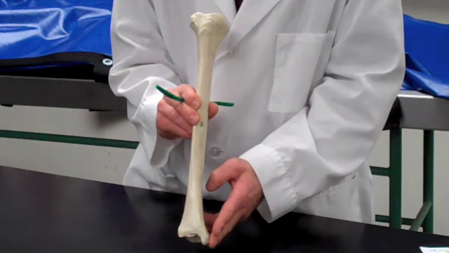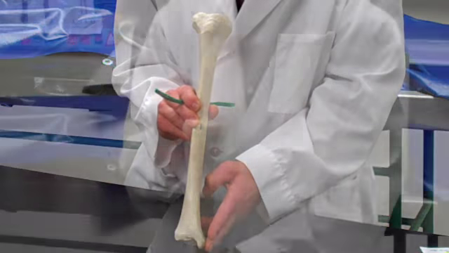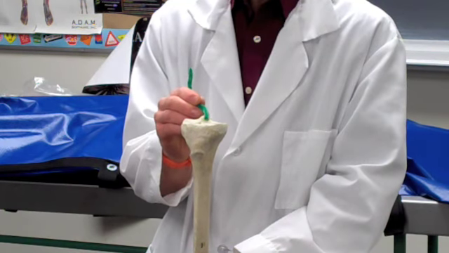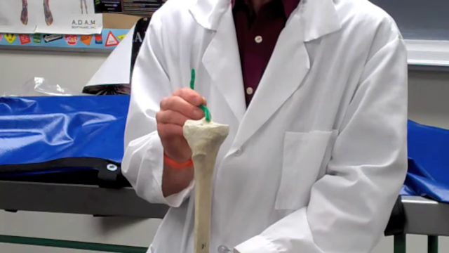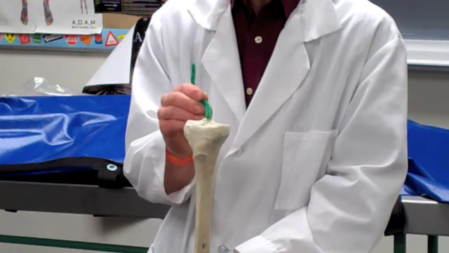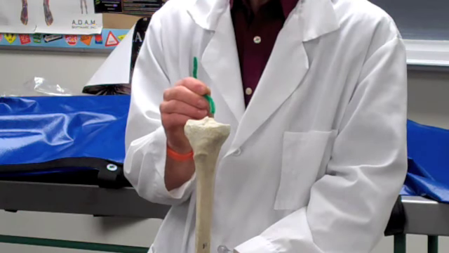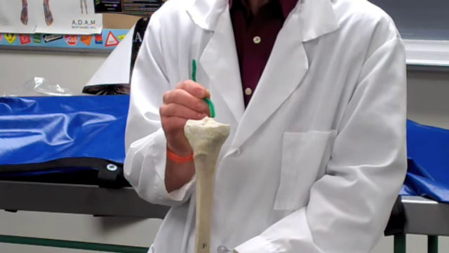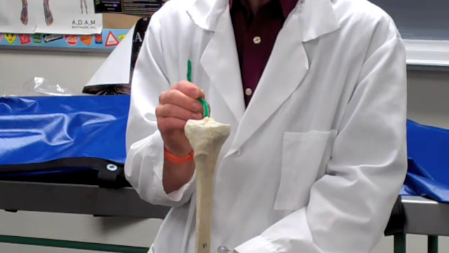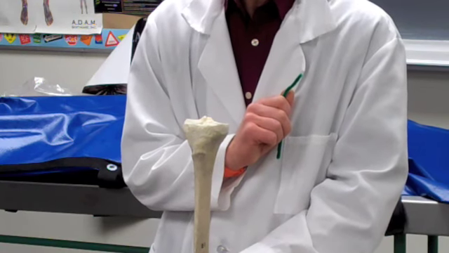The medial side will have what's known as the medial malleolus. And in between the articular surfaces, we have an intercondylar eminence, it's called. And the intercondylar eminence has both a lateral and a medial tubercle. So this is the lateral tubercle of the intercondylar eminence, this is the medial tubercle of the intercondylar eminence.